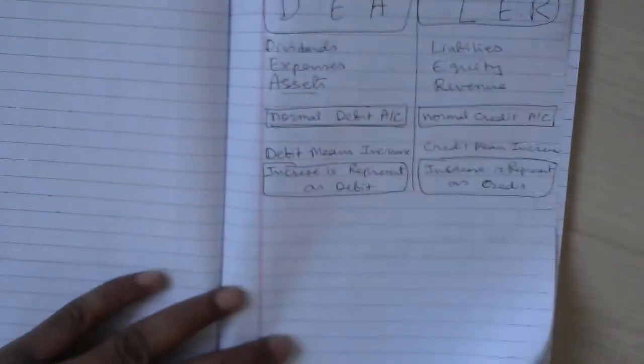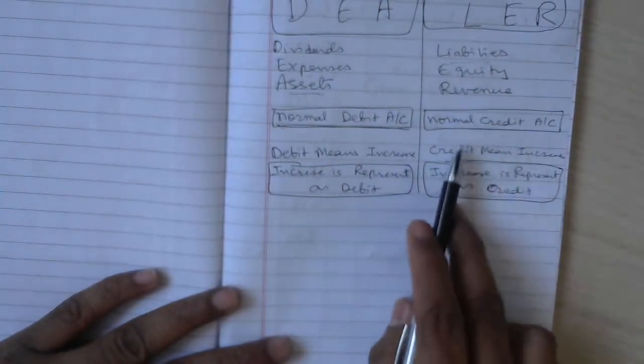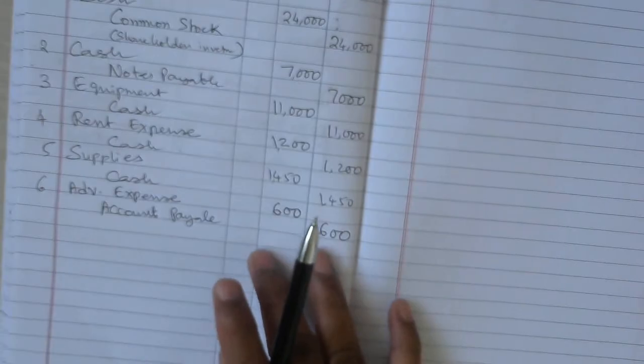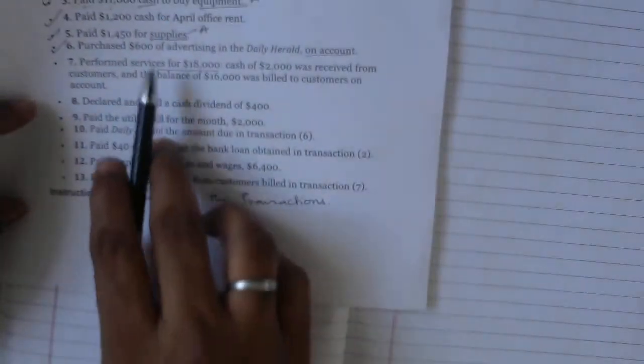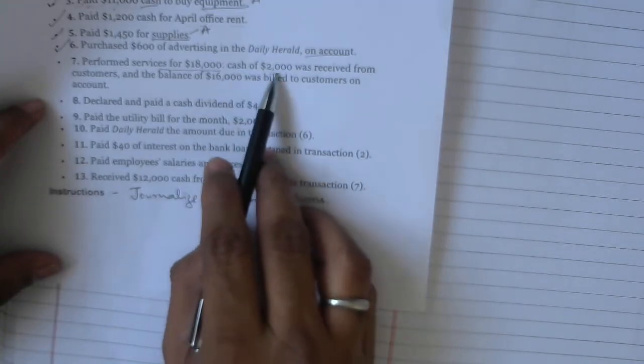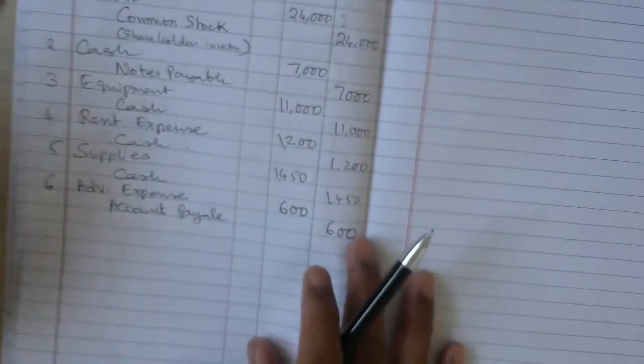So your revenue, but then if you see, revenue is a normal credit account. So increase represents a credit. So therefore, I know that this 18,000 will go in the credit as a revenue. Now, but on the debit side, cash will increase by only 2,000. So first let's record that.